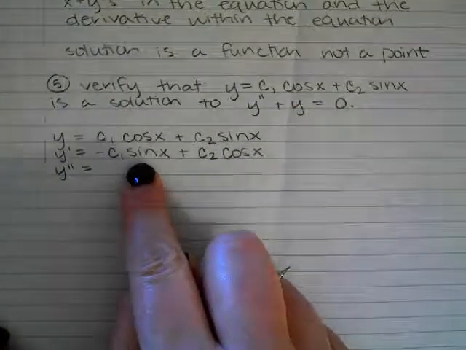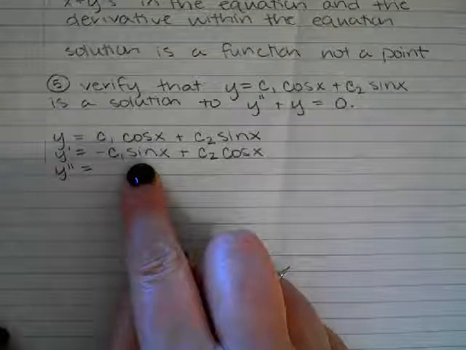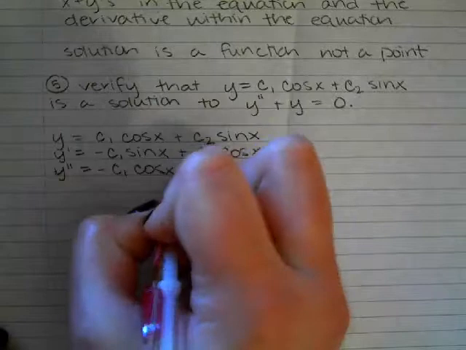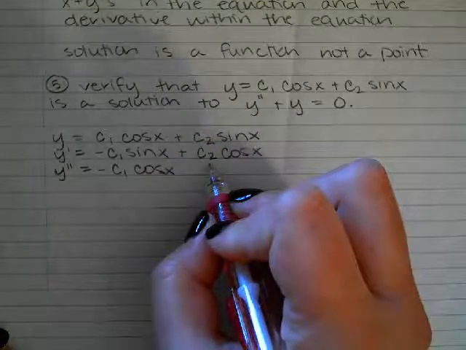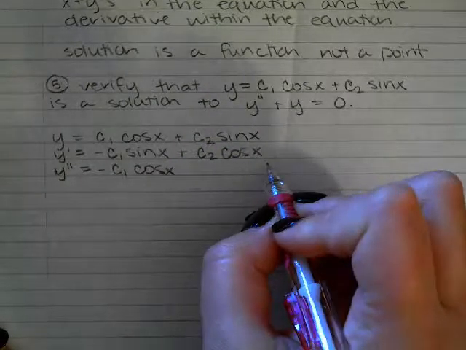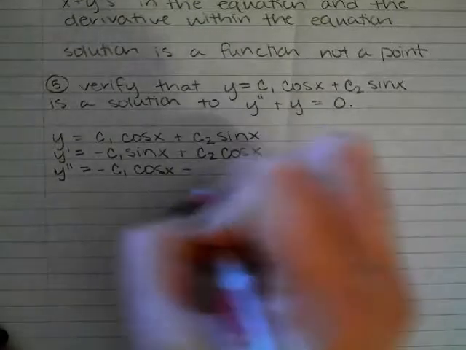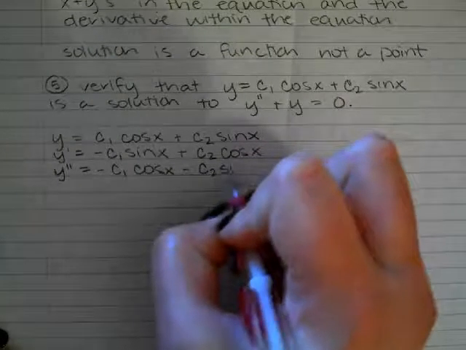So the derivative of, okay, and then the derivative of positive c sub 2 cos x. Okay.